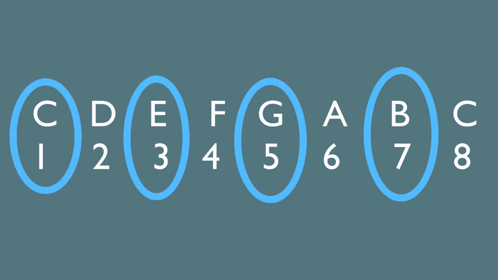Let's try to apply this principle on the C major scale. The notes of the C major scale are C, D, E, F, G, A, B. Now look at the number under each note of the scale. Let's take a triad first. That is 1, 3, 5 of the scale. And then we're going to add the seventh note. So that forms a seventh chord.